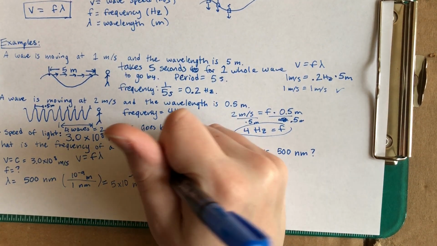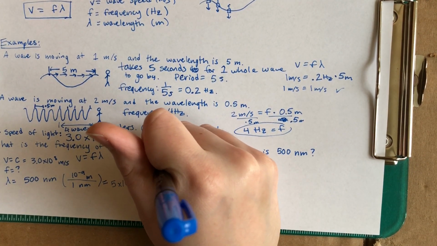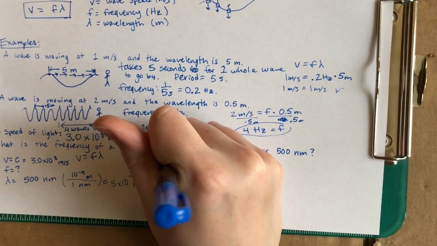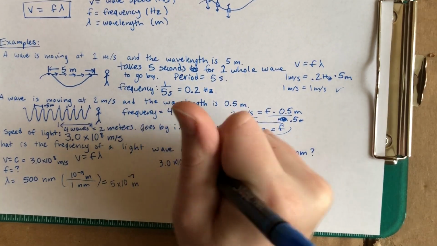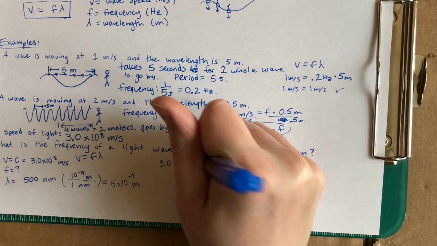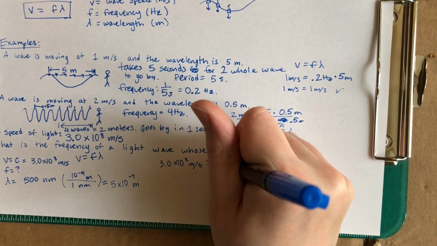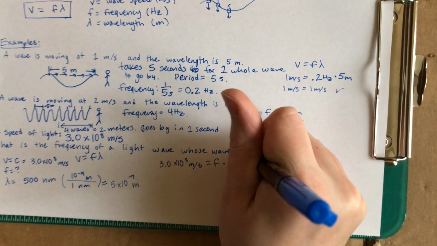So let's plug this in. v is 3.0 times 10 to the 8th meters per second equals f times 5 times 10 to the -7th.